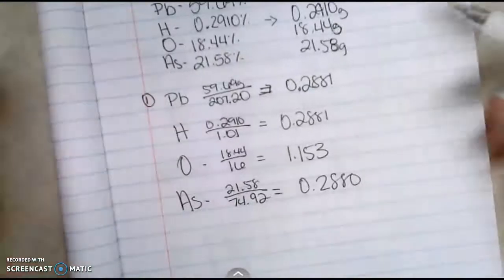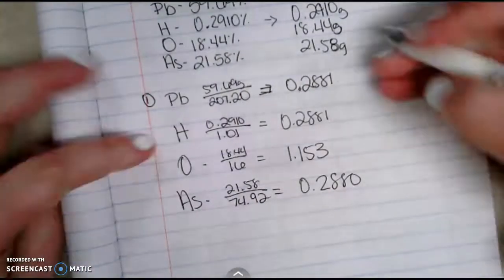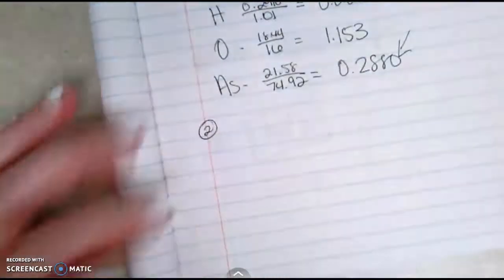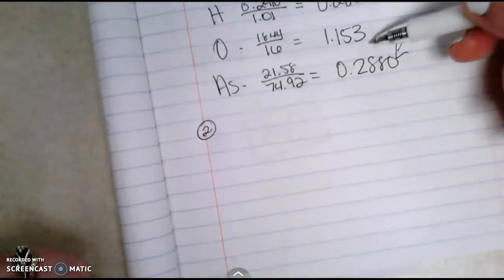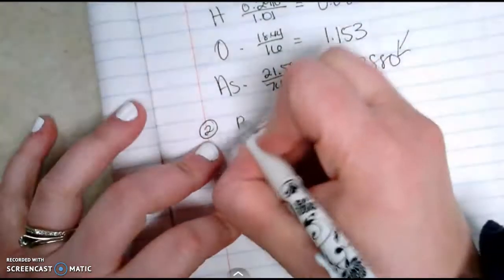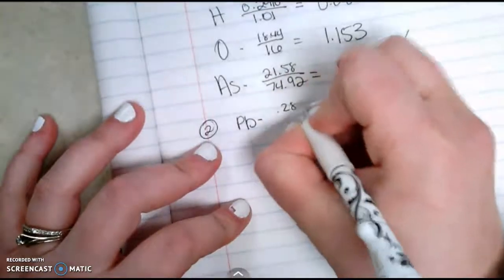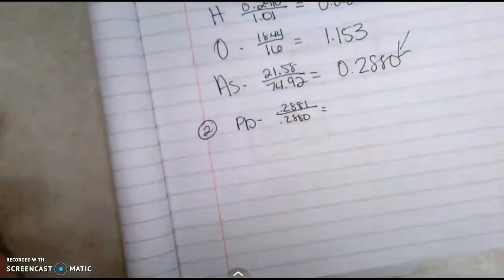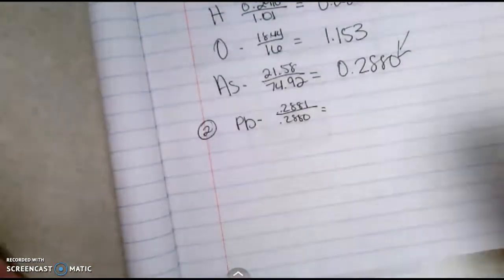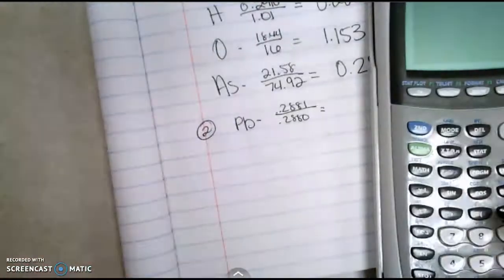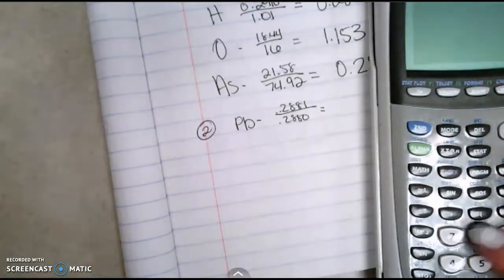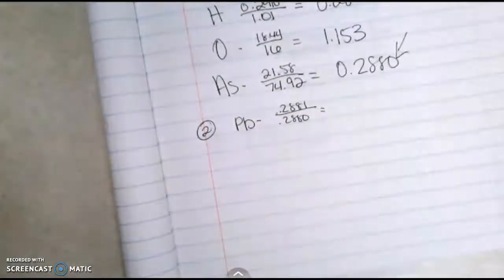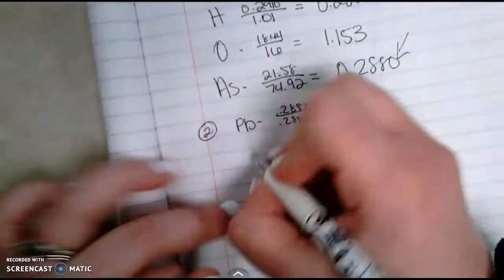I'm going to find my smallest one, which in this case is the arsenic. And then, step number 2, divide all of those other values by arsenic's value. So Pb is going to be 0.2881 over 0.2880. That's going to be like 0.9 or 1.1. Let me just do it real quick. 0.2881 divided by 0.2880, yeah, it's 1.000. We round that to 1. That's easy.